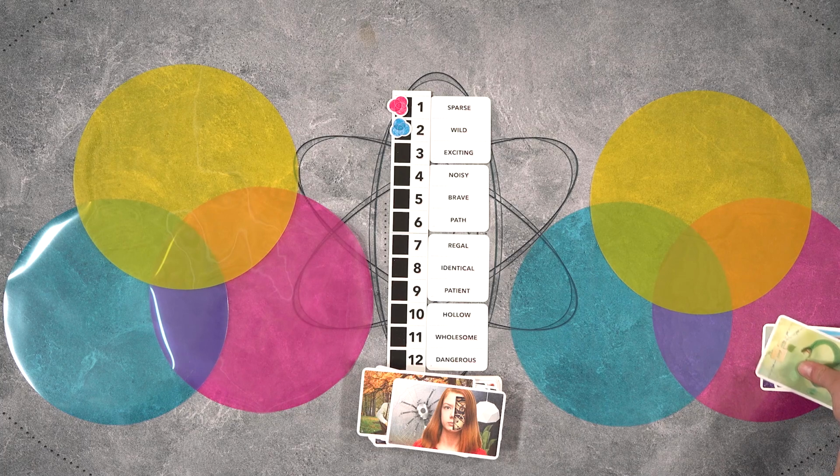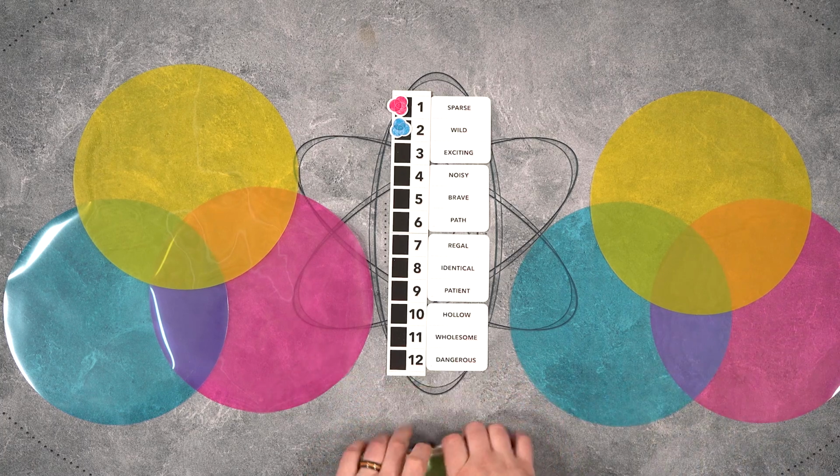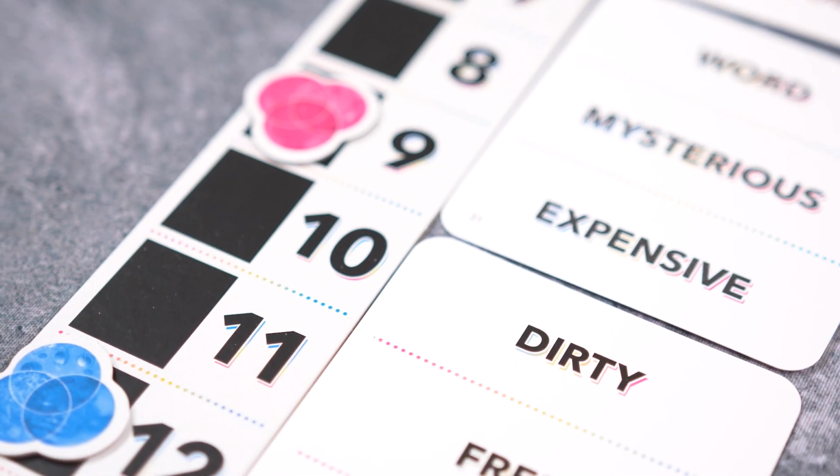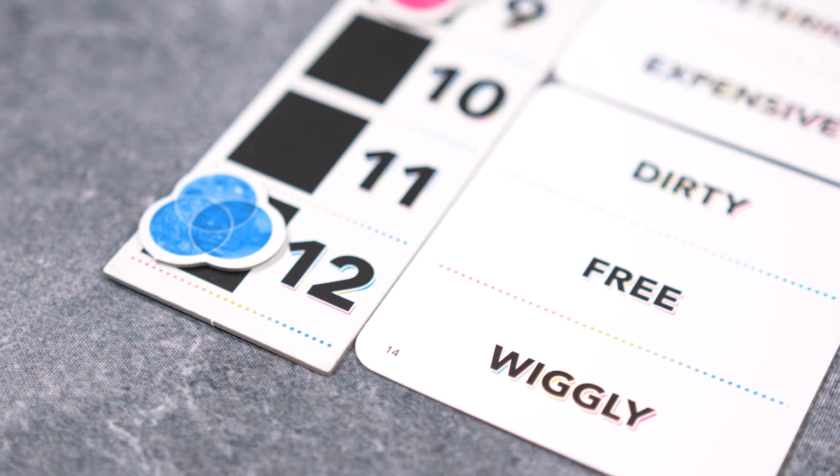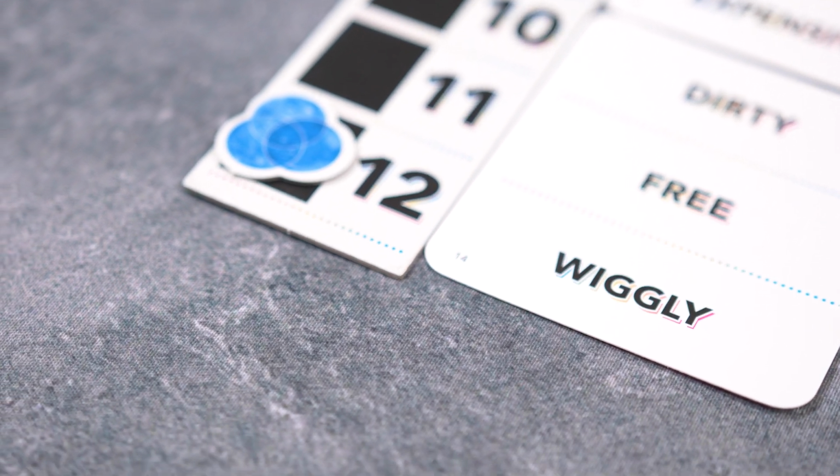It is now time to begin another round, and players will continue to give clues and make guesses until one team reaches or exceeds 12 points, making them the winner. If there's a tie, the team that scored the most points in the final round is the winner. And that is how you play the competitive version of Venn.